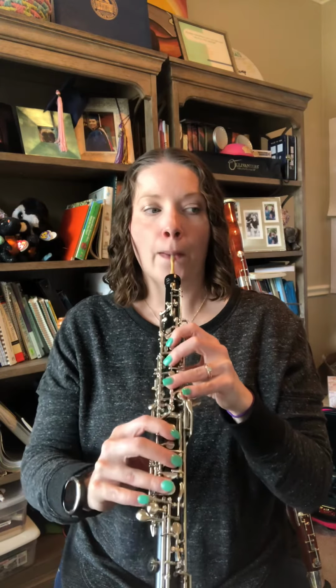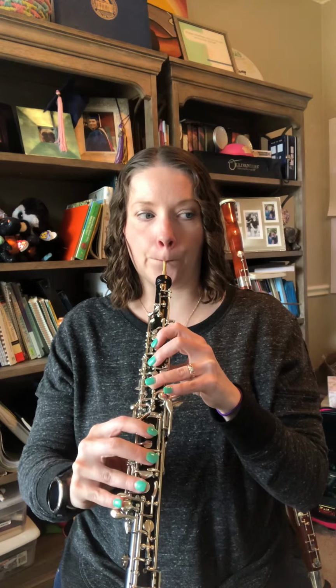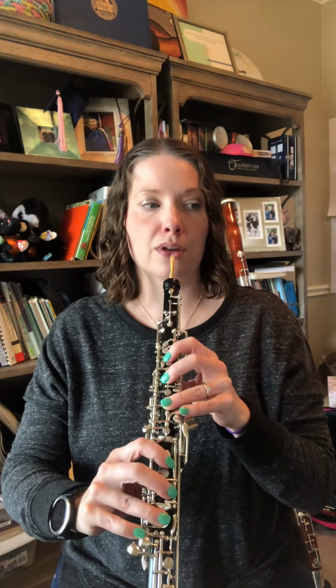And finally, add that B flat. Okay, ready, set, measure 3. And then if you can do that, you can go ahead and add the G sharp. Remember, that's A flat and the A. So here comes 3 and 4. 1, 2 measures, 3 and 4.